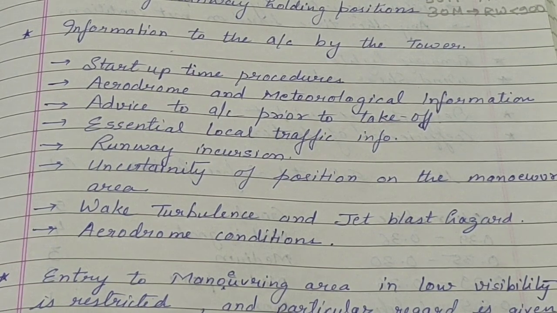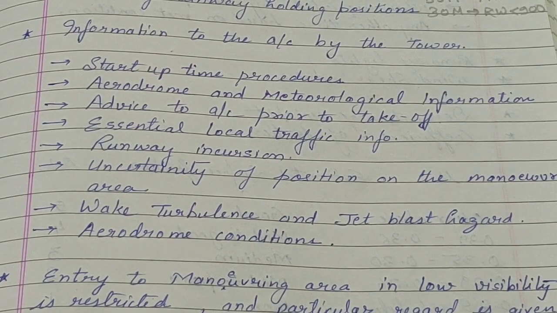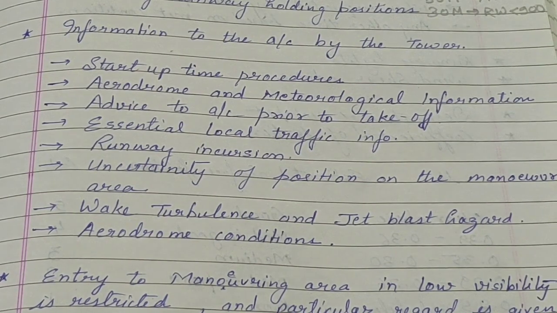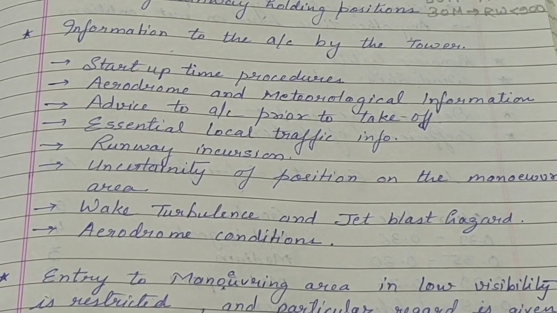Whenever the responsibility for wake turbulence avoidance rests with the pilot in command, the aerodrome controller shall, to the extent practicable, advise the aircraft of the expected occurrence of hazards caused by wake turbulence. So this is as normal as keeping a separation between two aircraft so that you do not get into the wake turbulence of the other aircraft.